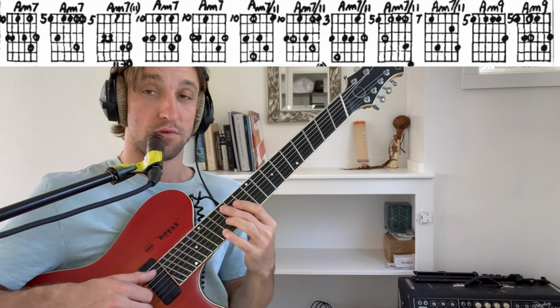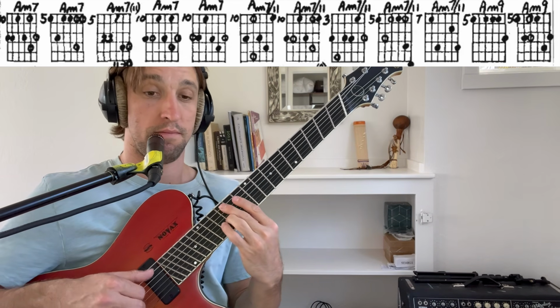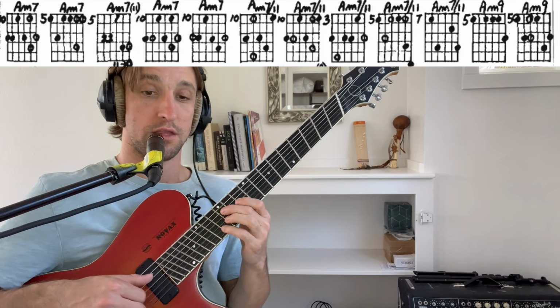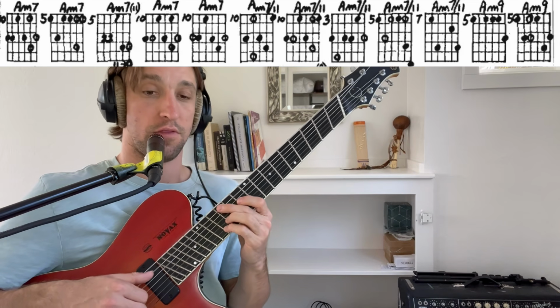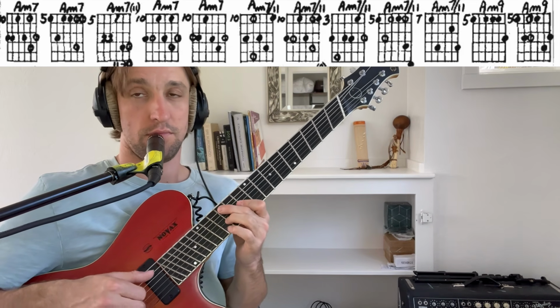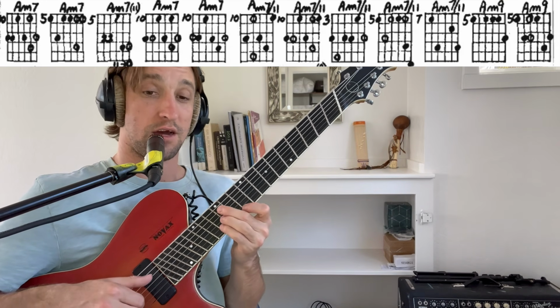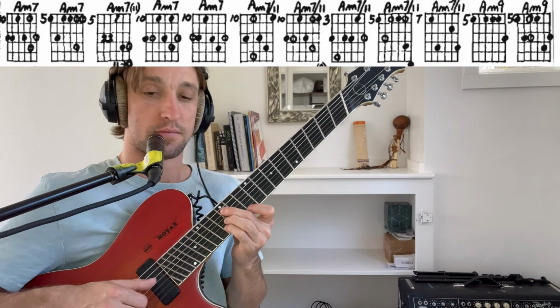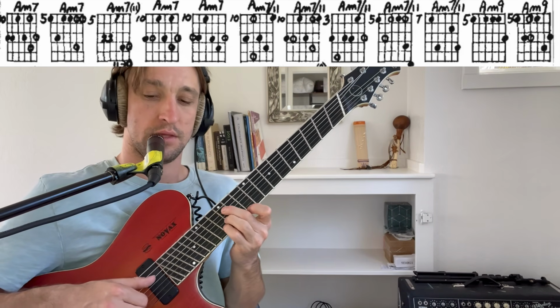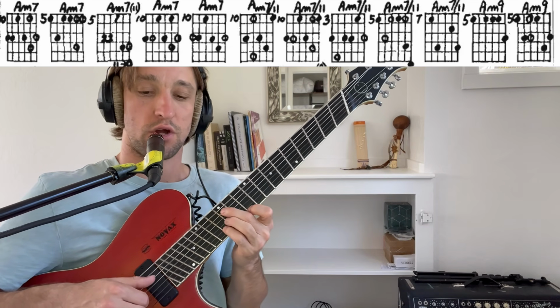Where are we at now? Okay, A minor 7 with the 5th on the bottom. The root on the bottom. 5th. Root, 5th. This guy, minor 11. And you know what? We're going to have to pause here.